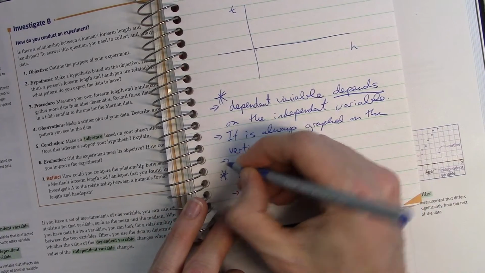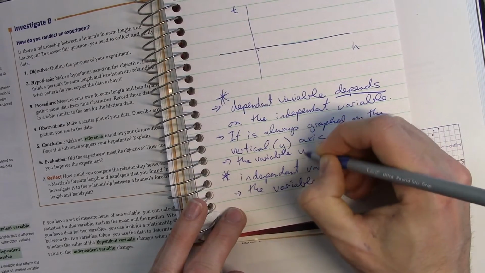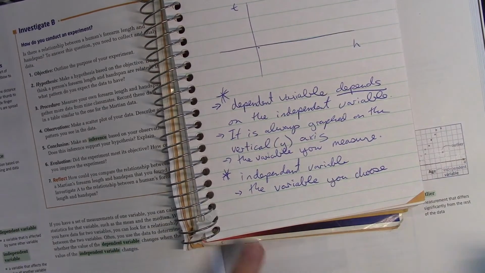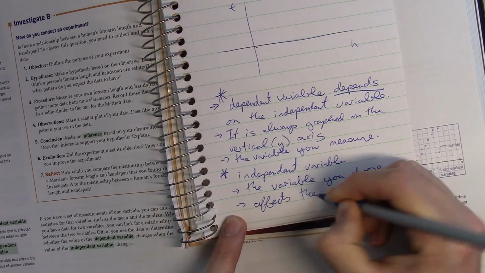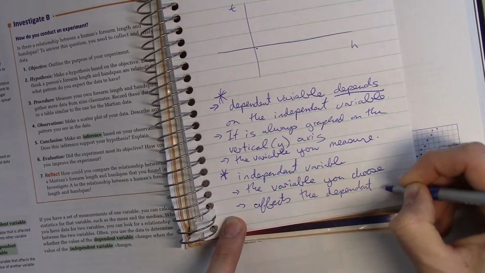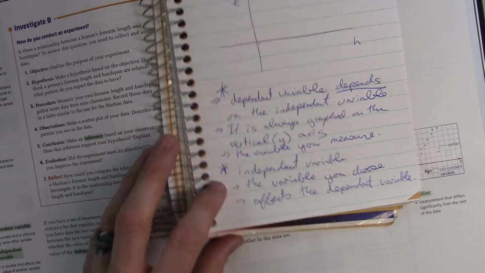Sorry, an independent variable is typically the variable you measure, the variable you choose and affects the dependent variable. Any questions about that?